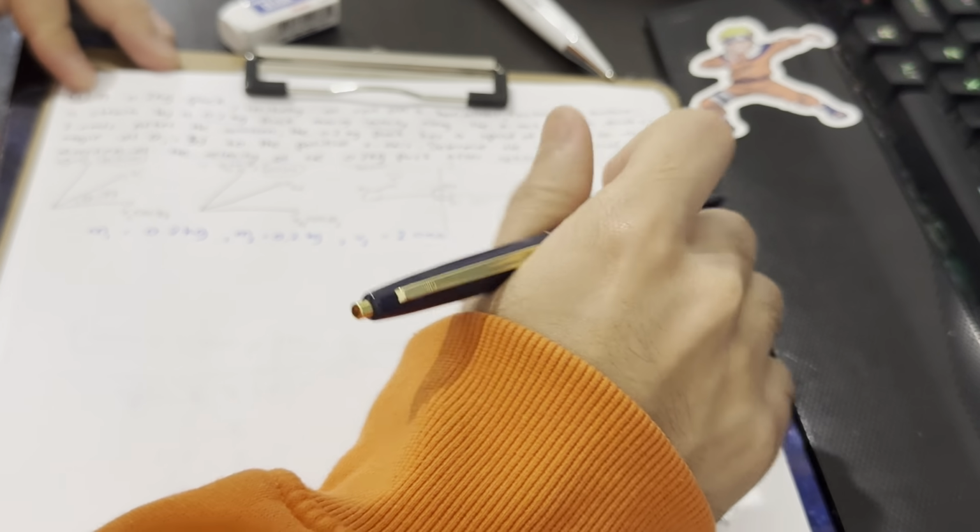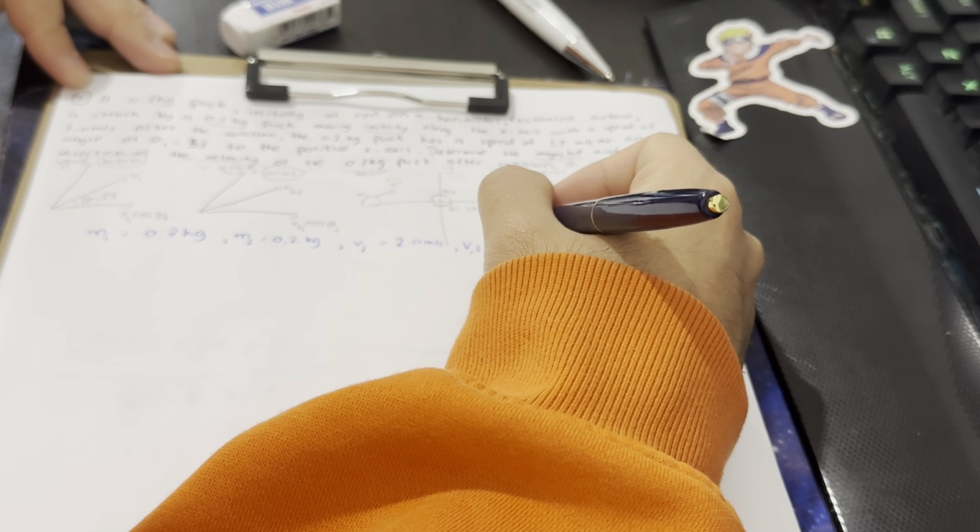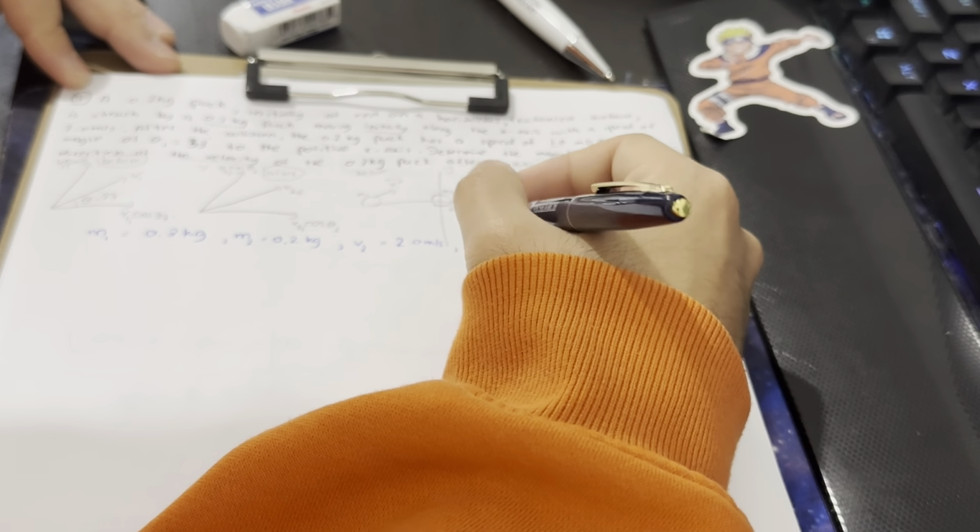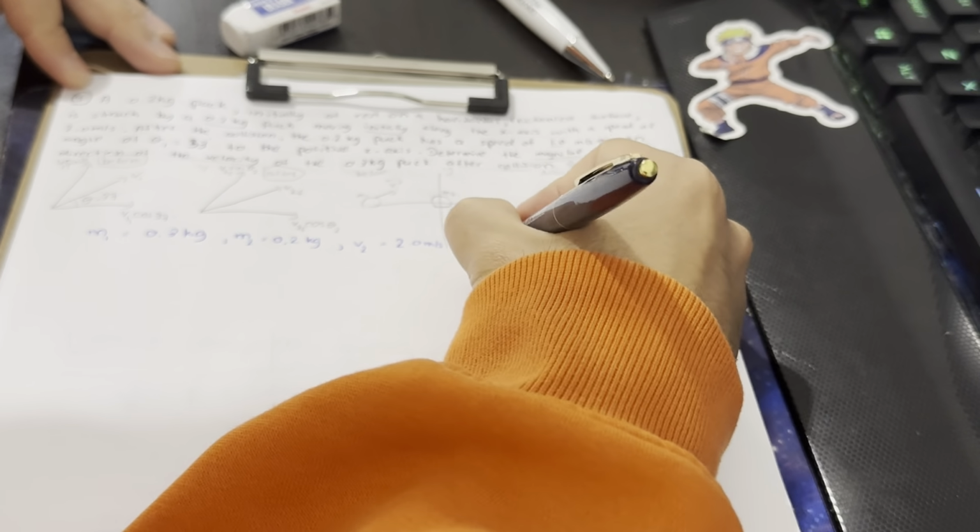After collision, v1, they have a v1F after collision, because they have two pictures. So I think v1F is 1 meter per second, because it is along the x-axis.